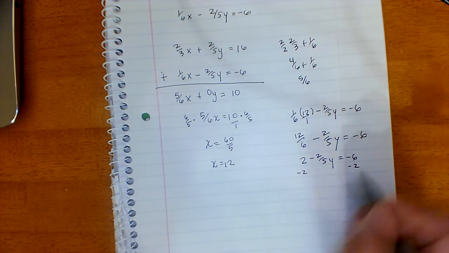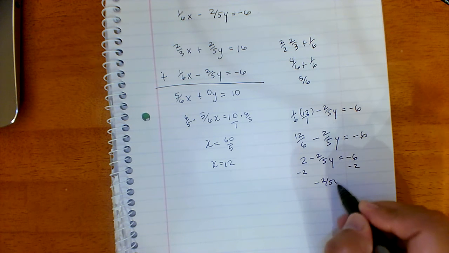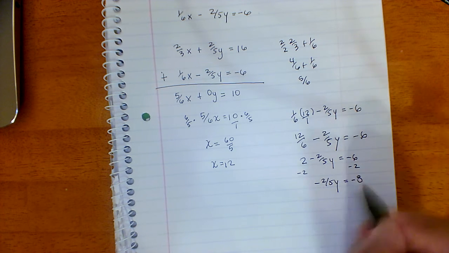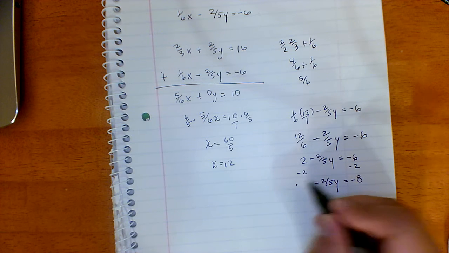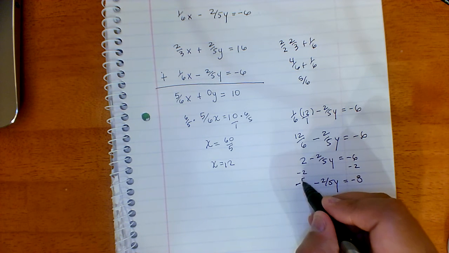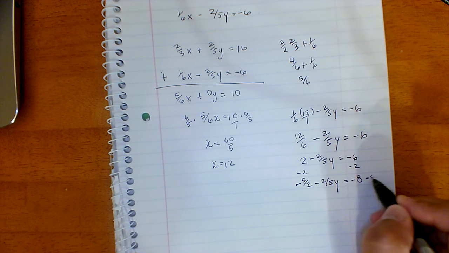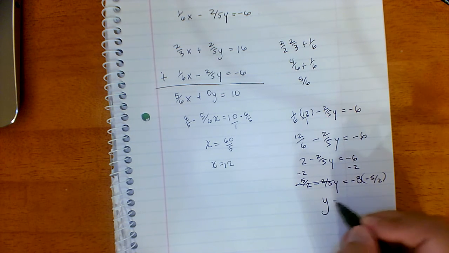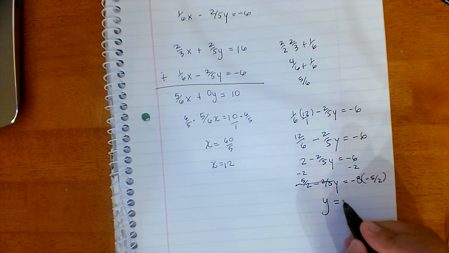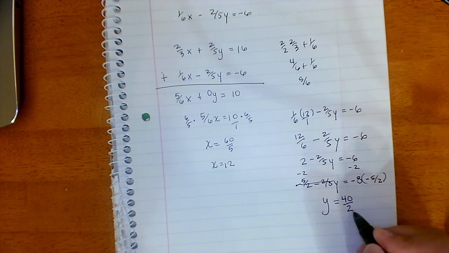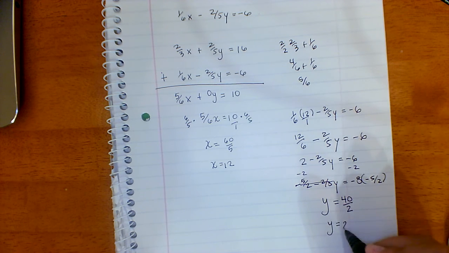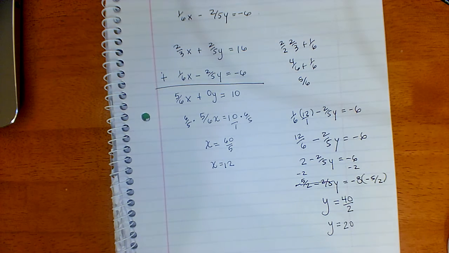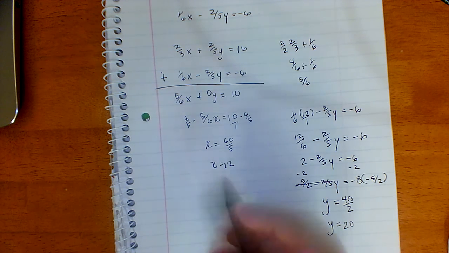Subtract the 2 from both sides. Negative 2/5 y equal to negative 8. Again, I can multiply by the reciprocal on both sides. This gives me my y. This would give me positive 40 over 2. 40 divided by 2 is going to give me 20, which is the exact same solution set we got earlier when we changed the equations by getting rid of the fractions.